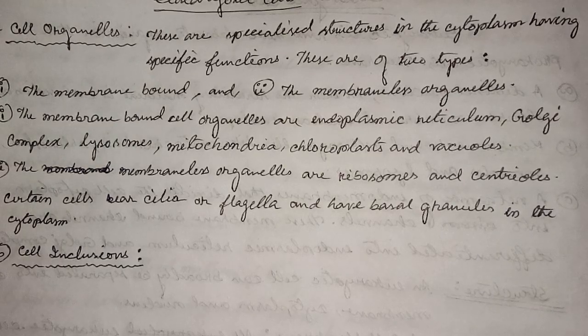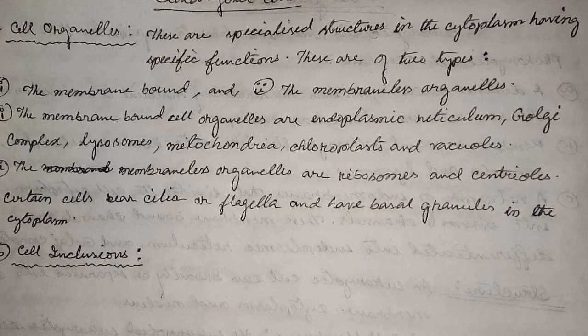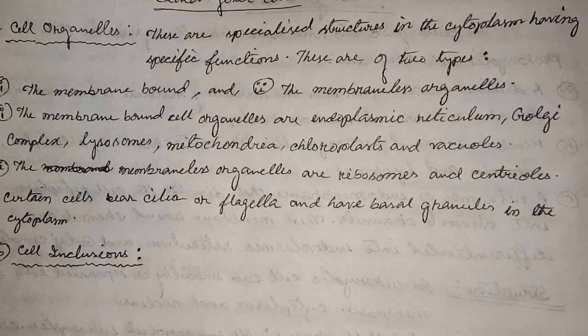These are non-living or deutoplasmic structures such as reserve food in the form of fat globules, starch grains, glycogen granules or protein grains, etc., pigment granules, secretory and excretory products, etc.